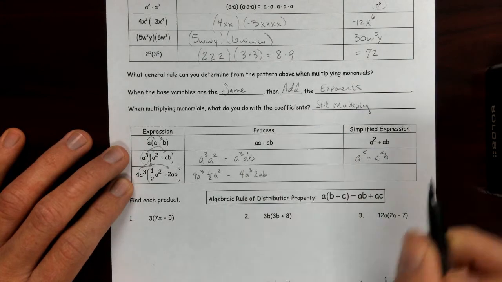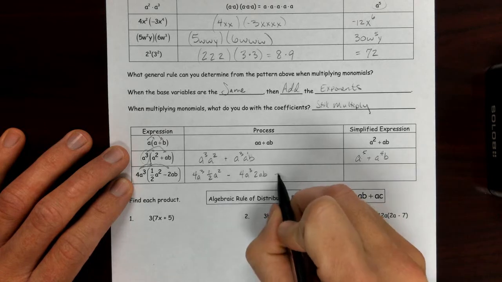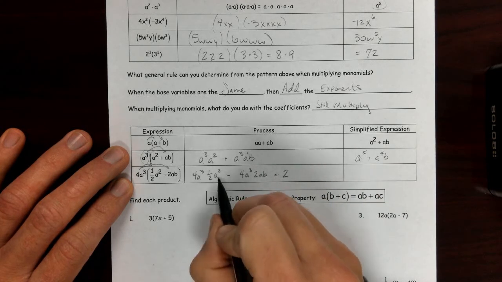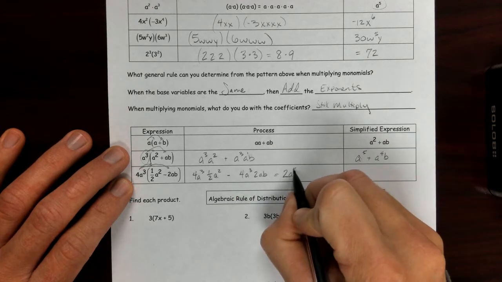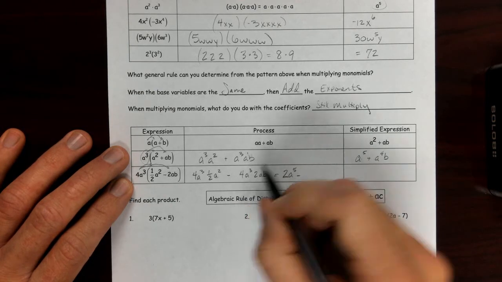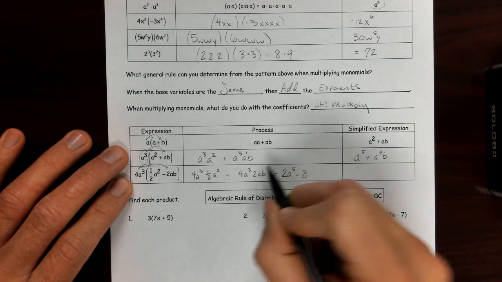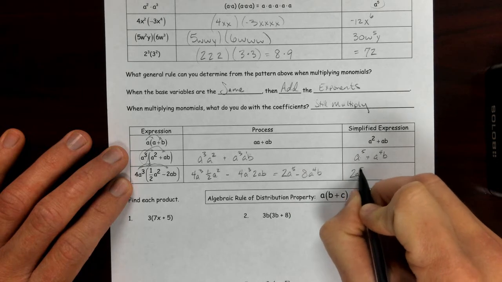All right, now let's see if we can reduce. 4 times 1/2, so 4 divided by 2 is going to give me a 2. A cubed, a squared, those are the same base, a, so we can add our exponents. 3 and 2 gives me a to the 5th. Over here we've got minus, 4 times 2 is 8. A to the 4th, because 3 and 1 is a to the 4th, b. So there's my answer.